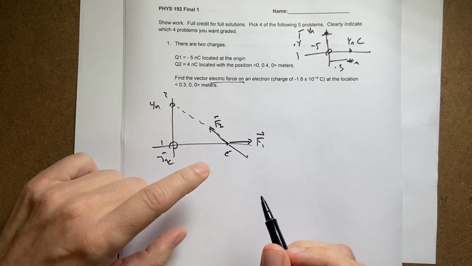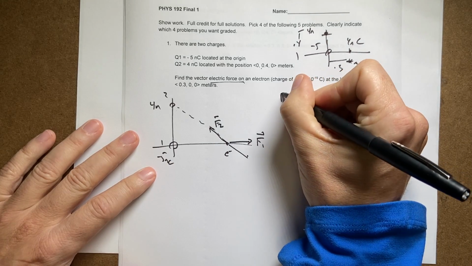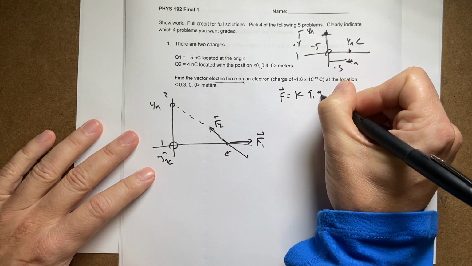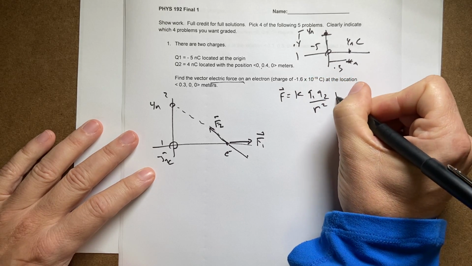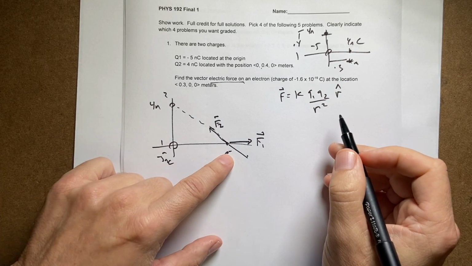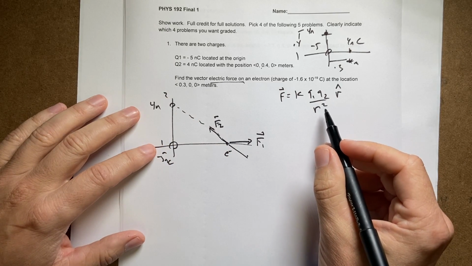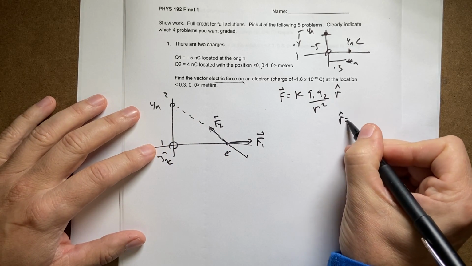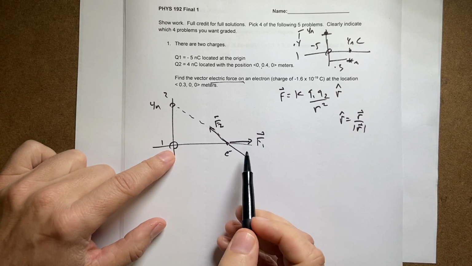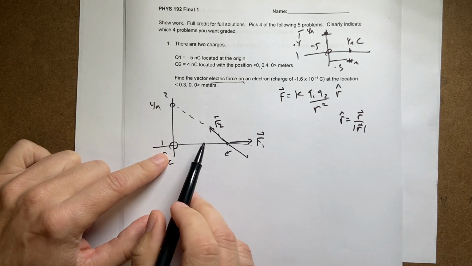So let's just find F1 first. Now I'm going to take a shortcut here so that I can spend more time on F2. The force between two particles, F, is going to be K Q1 Q2 over R squared times R hat, where R hat is the vector pointing between the two points, the R vector. So R hat would be the vector R divided by the magnitude of the vector R. In the case of F1, that's pretty easy. Which way is this force going to be pointing? It's going to be pointing in the x direction.